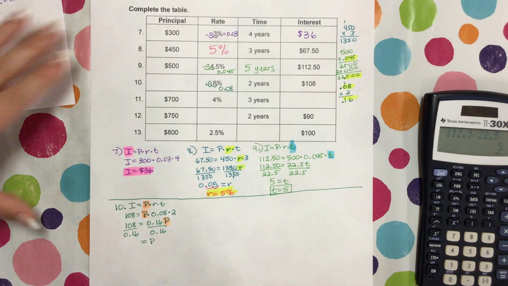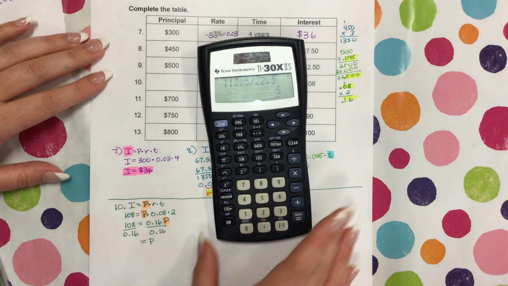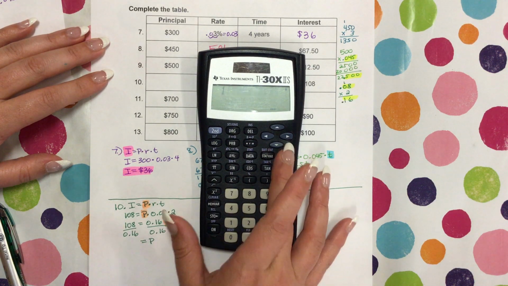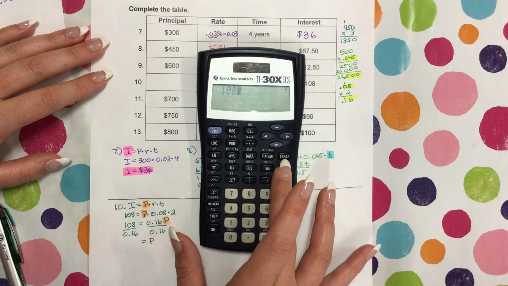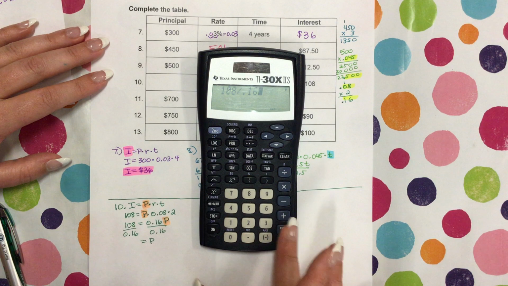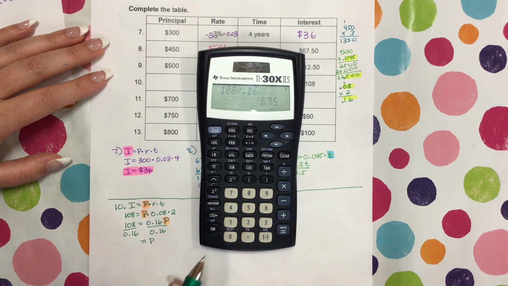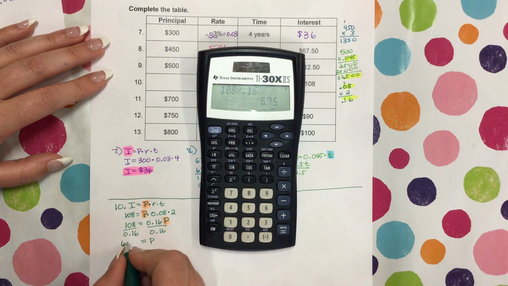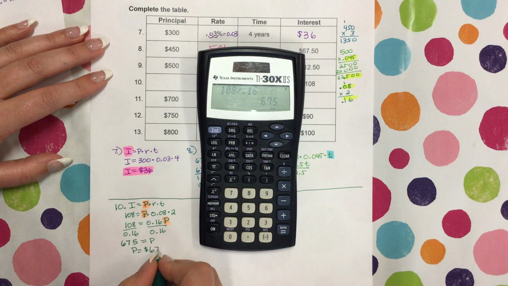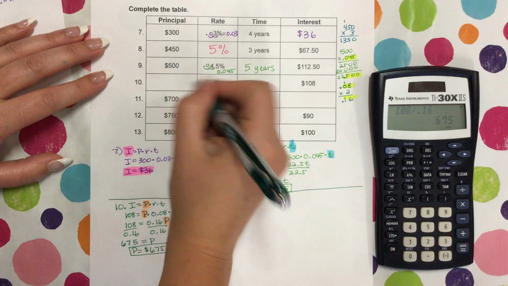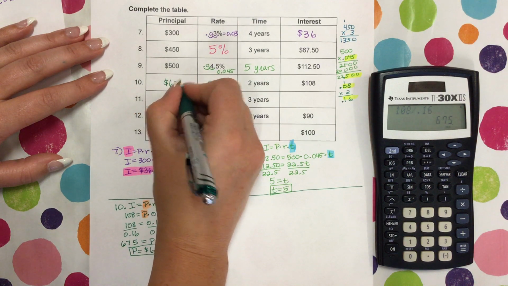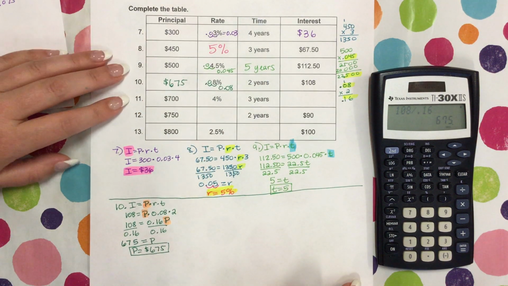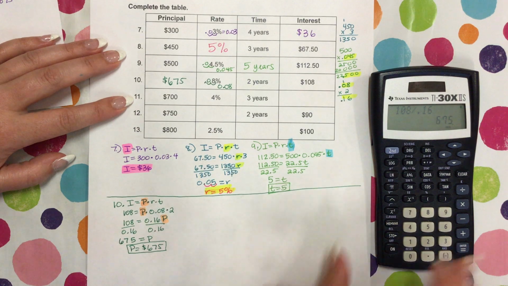Okay, so we're just going to go ahead and determine what 108 divided by 0.16 is. And that ends up being 675. So that means our principal is $675. So we're going to go ahead and put that up here. All right, perfect. Let's go ahead and move on to problem 11.